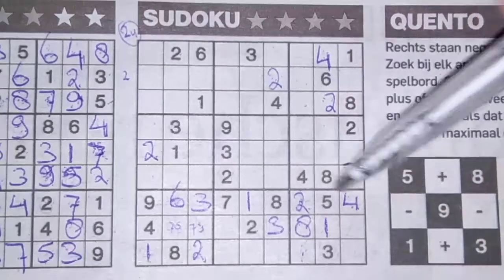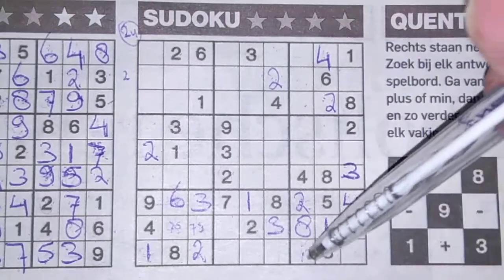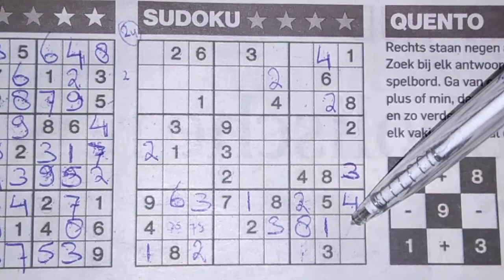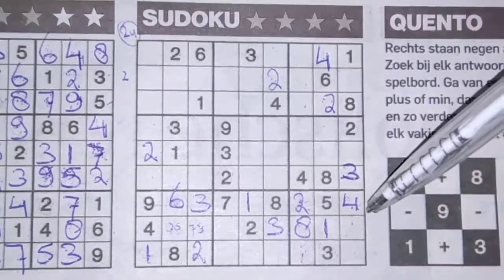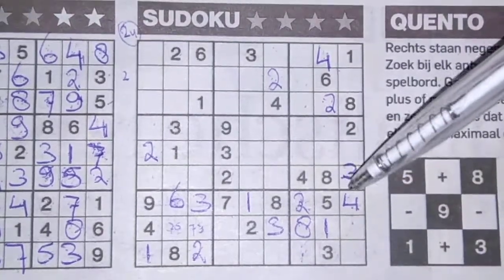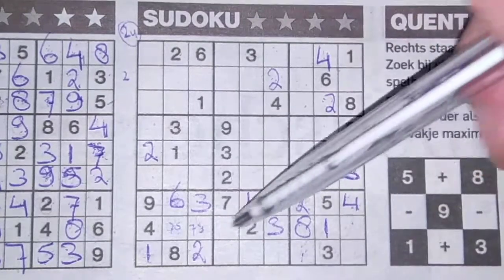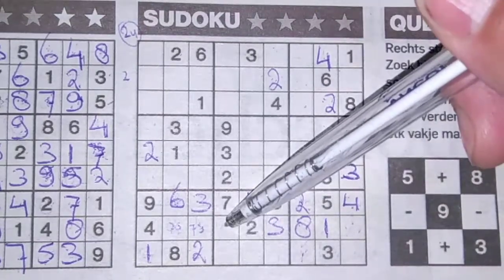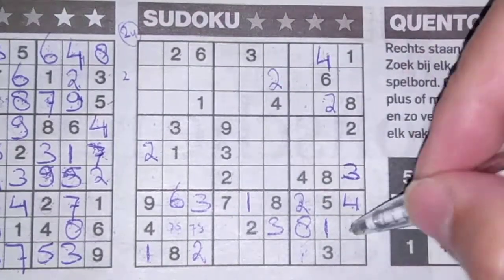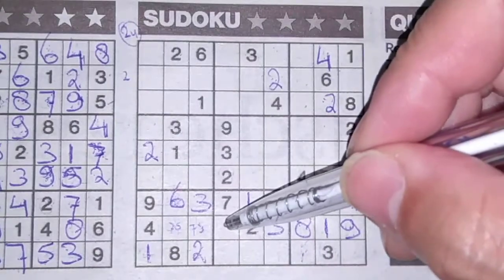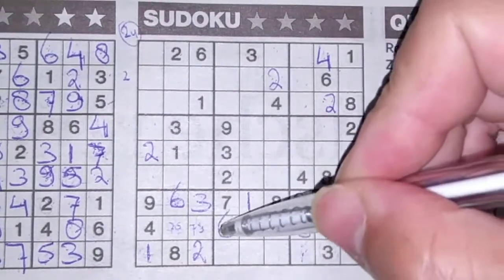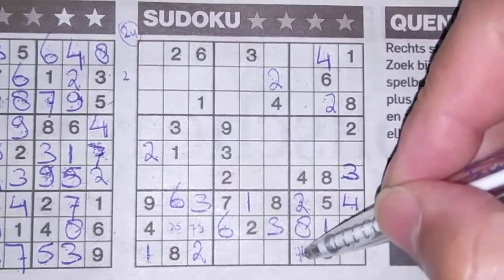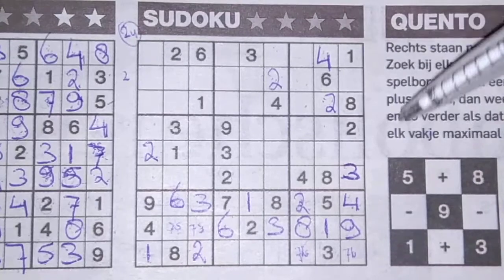1, 2, 3, 4, 5, 6 is missing, 7 is missing, and the 9 is missing. 6, 7, 9. 2 numbers left here in this row for the numbers 6 and 9. We have a 9 here, no 9 there. 9 should be here. And the 6 should be there. 7 and the 6 are left. I marked them for you, easier to follow.